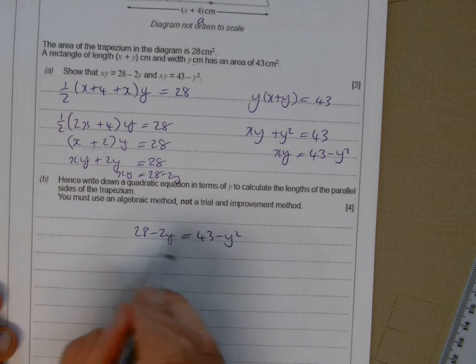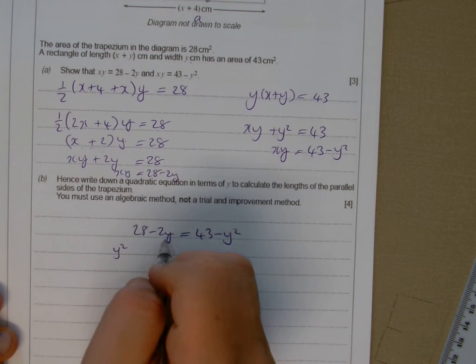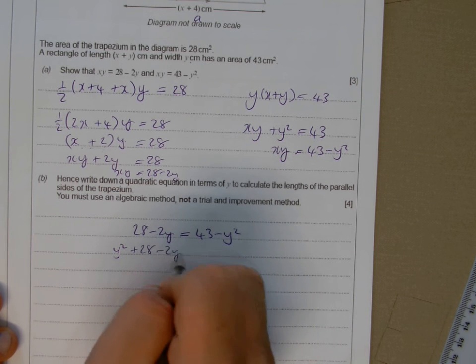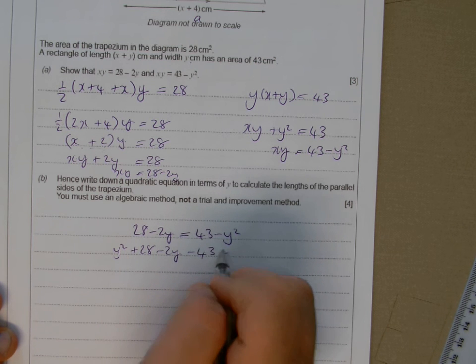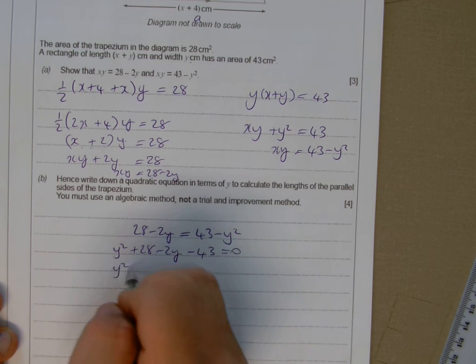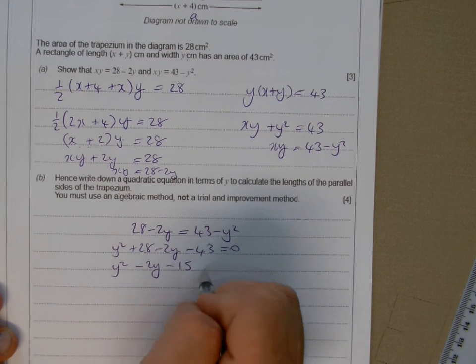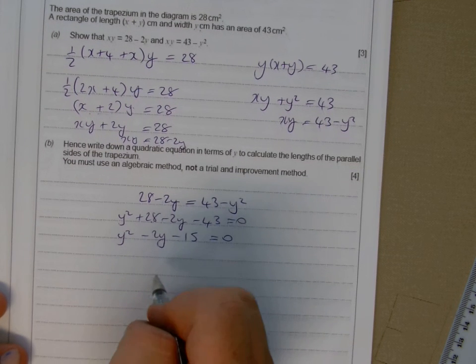Get all this side over to the other side, so minus y squared over becomes y squared. I've got plus 28 minus 2y, and then take the 43 over as well, so it'll be minus 43 equals 0. That will be y squared minus 2y, and 28 take away 43 is minus 15 equals 0. So I've got myself a quadratic, and I can solve it.